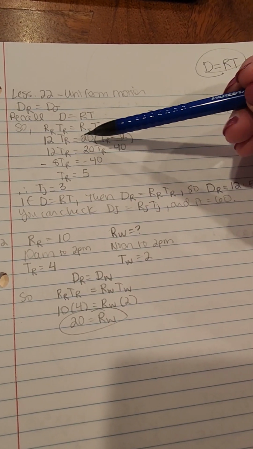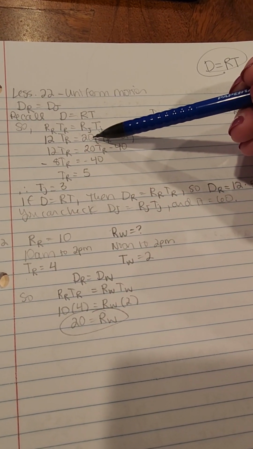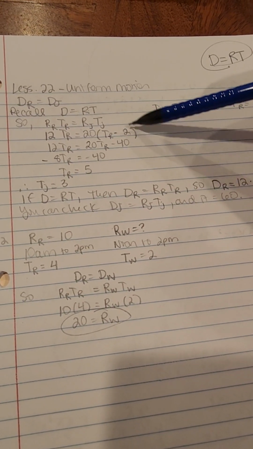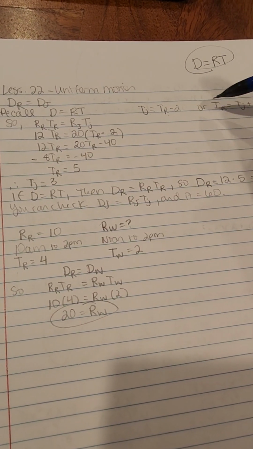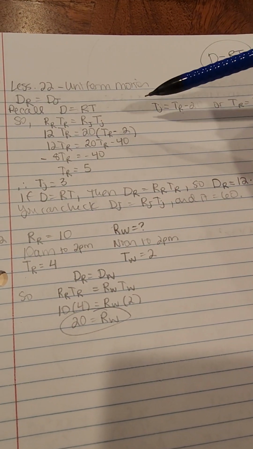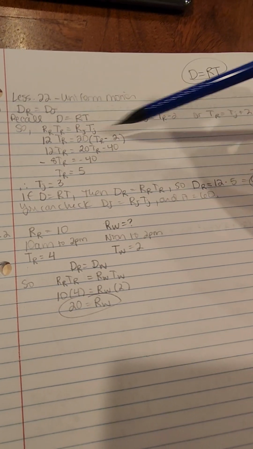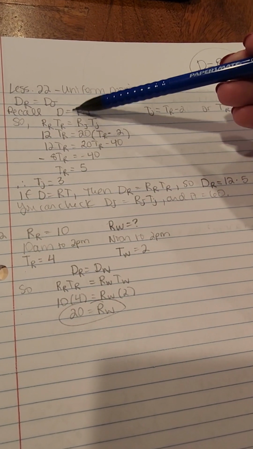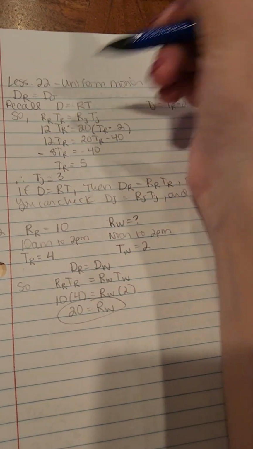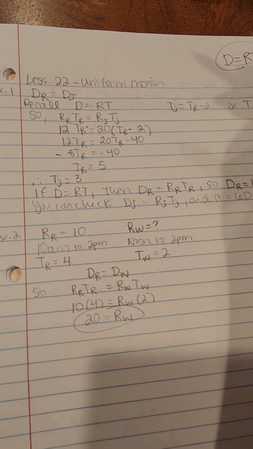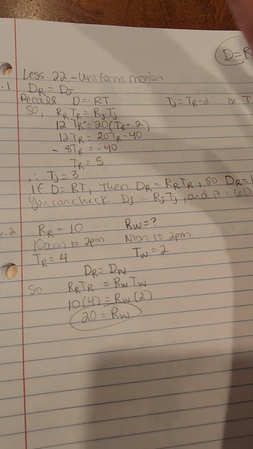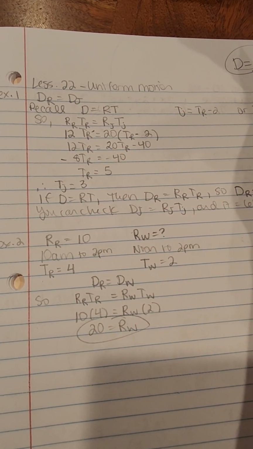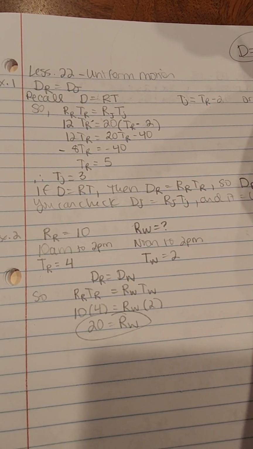We don't know his time. Equals 20, which is Judy's rate, times what I plug in for T sub j, so T sub r minus 2. I could have also done T sub j plus 2 and plugged that in for this guy. So from there, I solve it out, distribute, find T sub r equals 5, and then I can plug that 5 back into my original equation to find T sub j equals 3.